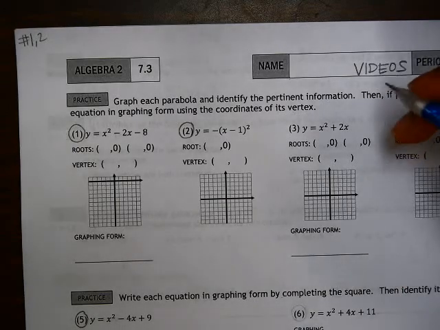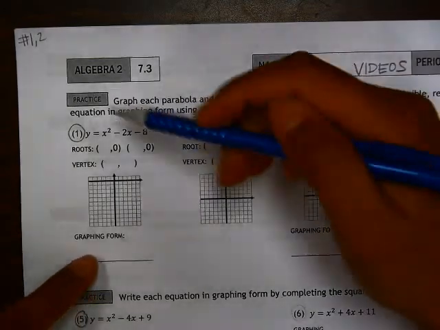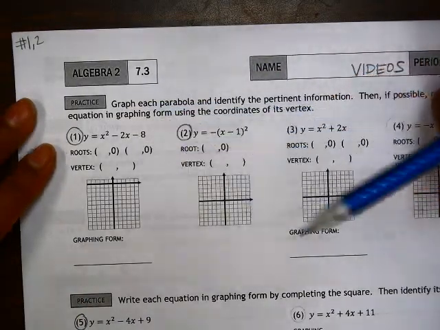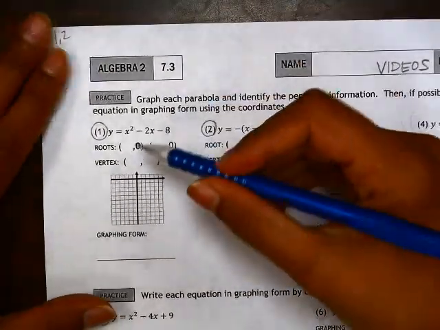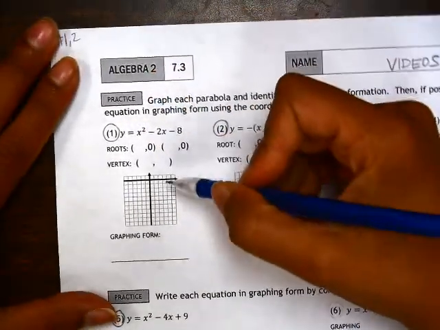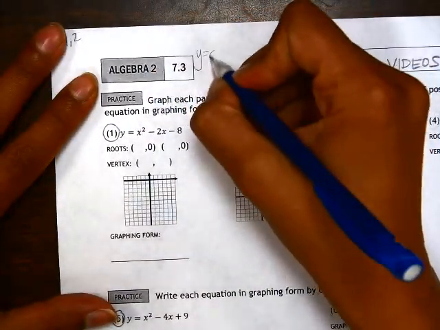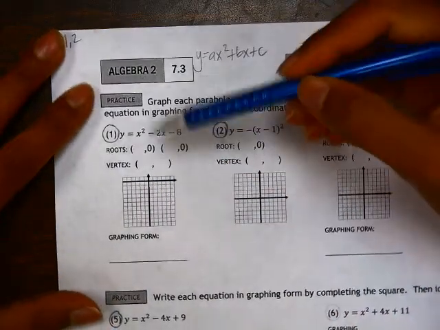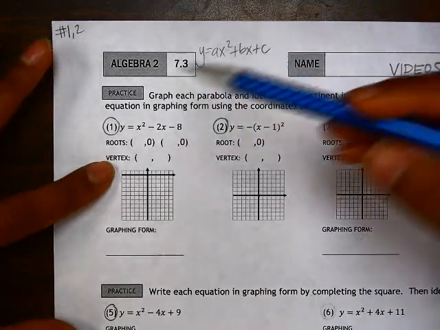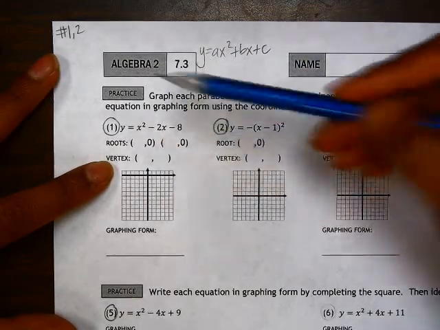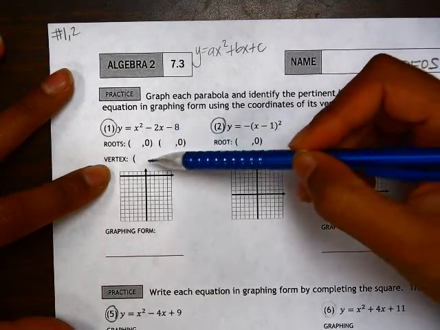This is worksheet 7.3, and I'm going to start with numbers 1 and 2, which is to graph the parabola given its equation. So let's look at number 1. The equation of the parabola is given to us in the form y equals ax squared plus bx plus c. So we're asked to find the roots and find the vertex. Looking at this equation right here, we need to do a little work before we can identify where the roots are and where the vertex is.